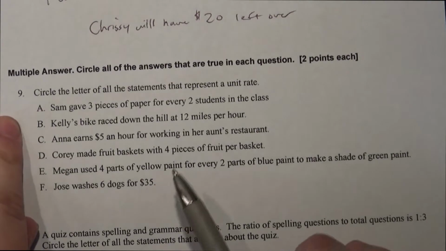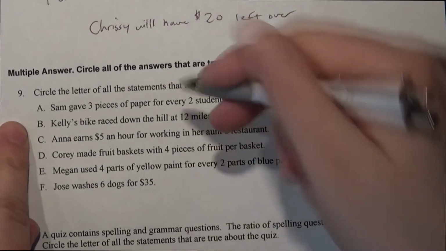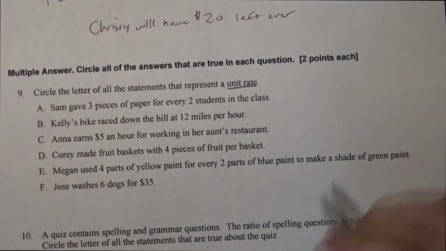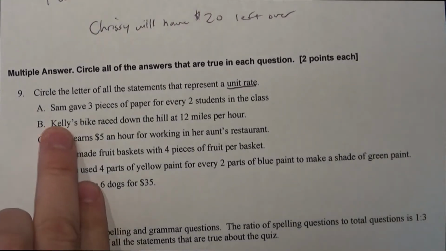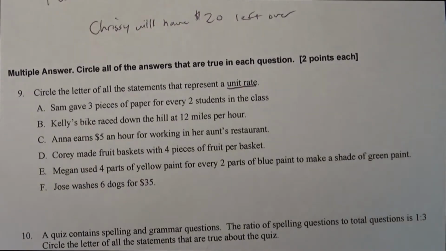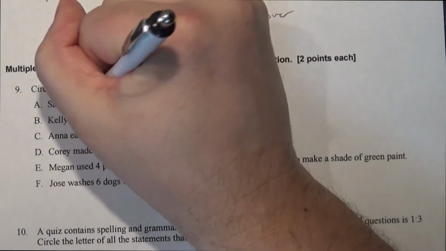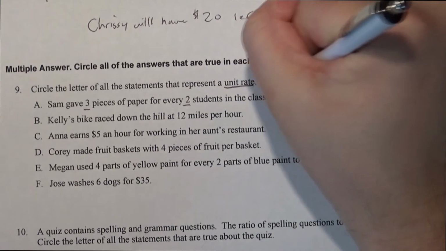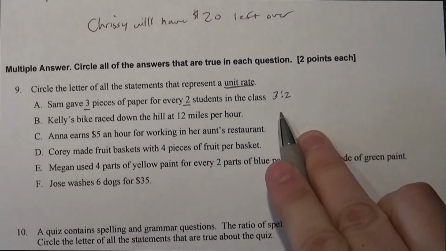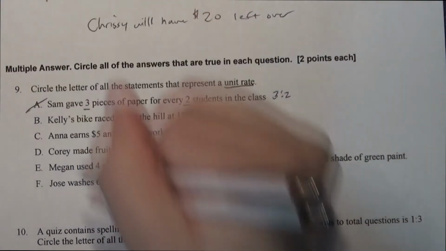It says, circle the letter of all the statements that represent a unit rate. In other words, it's a rate that is compared to one of the things. All right, so let's look at letter A. Sam gave 3 pieces of paper for every 2 students in class. That's 3 to 2. That's not a unit rate because I don't have a 1, so it can't be A.